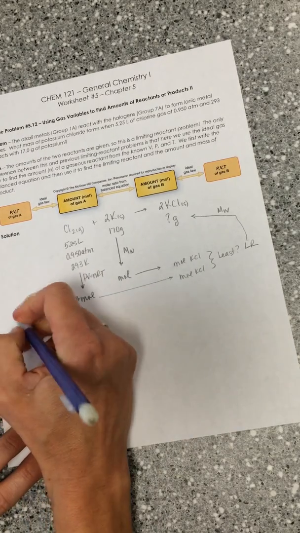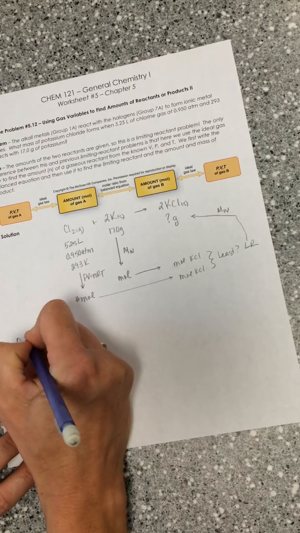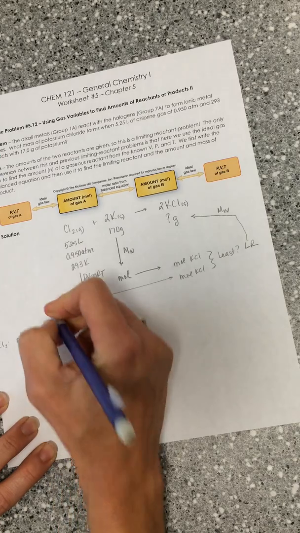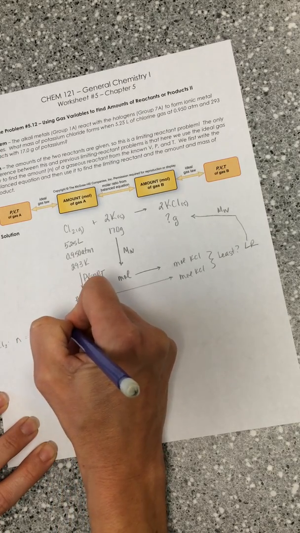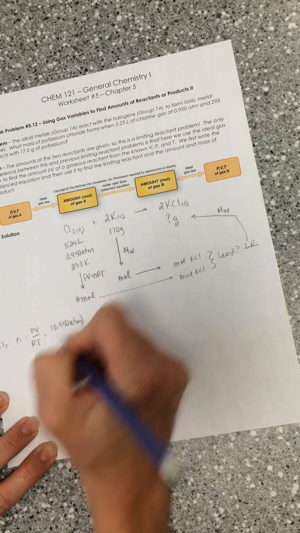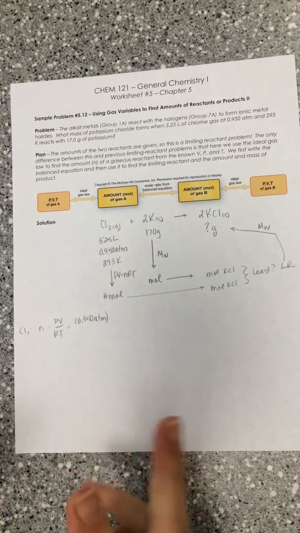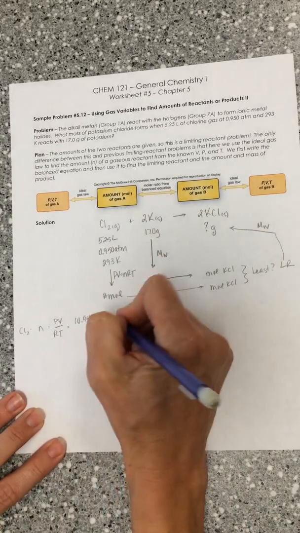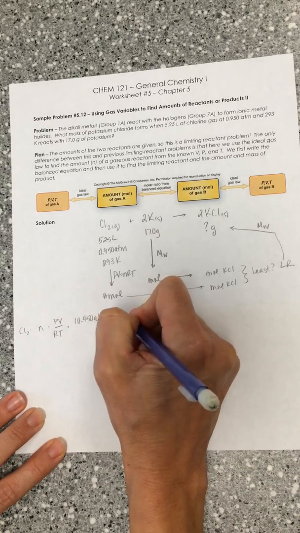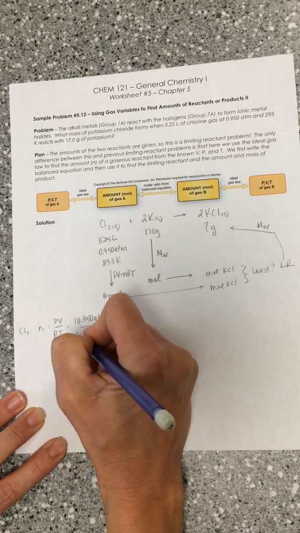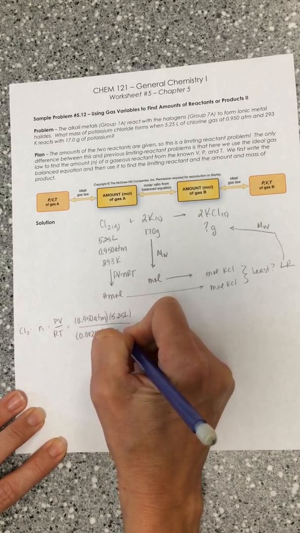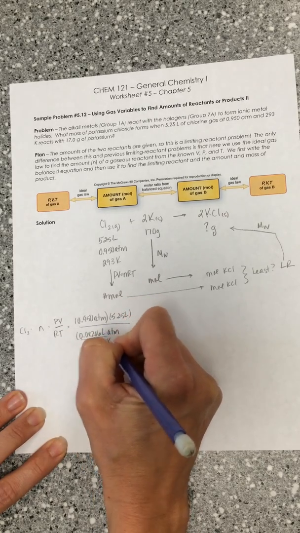So for chlorine, to solve PV equals nRT for the number of moles, n is equal to PV over RT. So we've got 0.950 atmospheres. Notice that this problem was made quote-unquote easier by having everything given to us in the correct units. 5.25 liters. R is again our 0.08206 liter atmosphere per mole Kelvin.